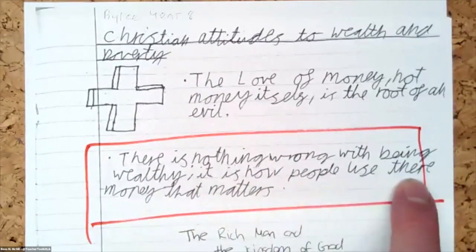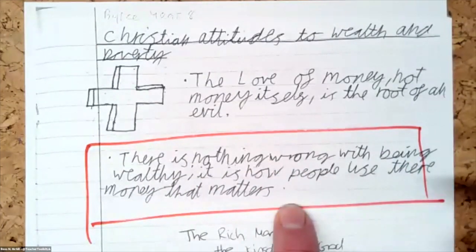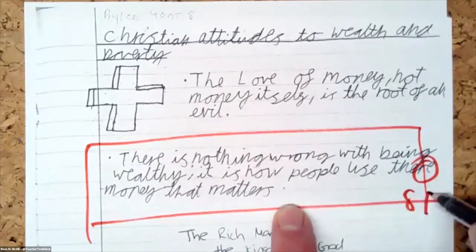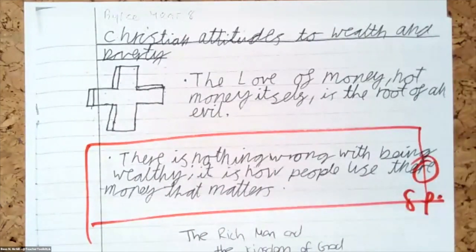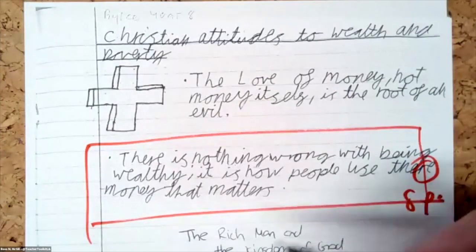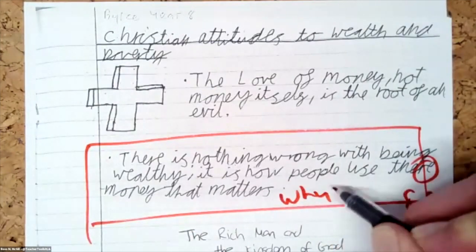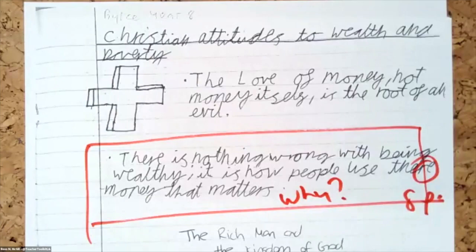It is how people use their money that matters. So the first fix here, Bryce, SP, you spelt there in the wrong context, incorrectly. And because I know you and you're a high attaining student capable of lots more, you've made this bold statement and you've given me a bold claim with no explanation.